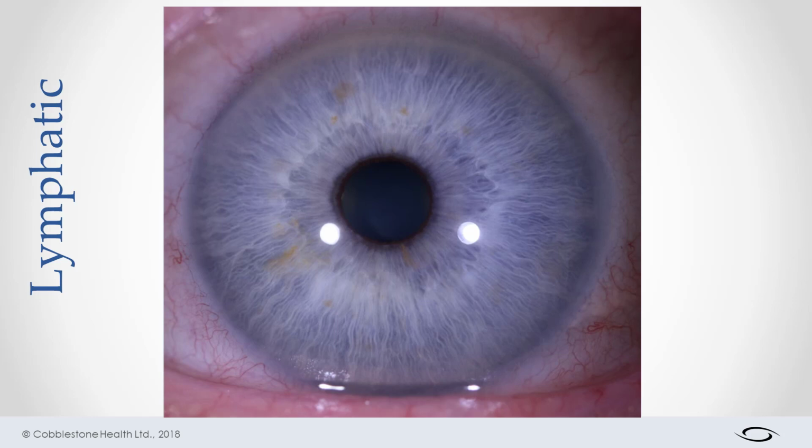And so when we are ascertaining this as our constitution, we will always have at least a little bit of blue. It might be an eye like this that is very blue all over the place, or it might be that there's just a little bit of blue peeking through. So that's one thing. It has to have some blue. The other thing is you will always be able to see fibers. So even if there are other colors, which we don't have a lot of in this eye, masking things, we would still be able to see fibers in some areas. So if we have at least some blue and some fibers, it is a lymphatic iris.